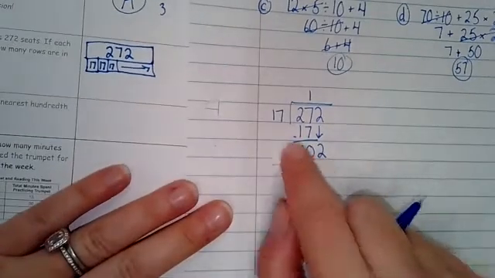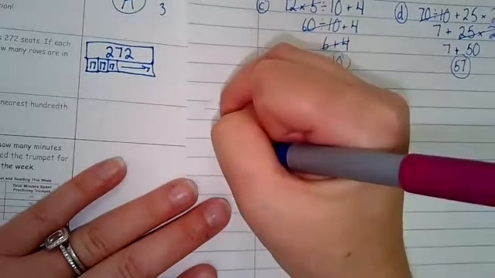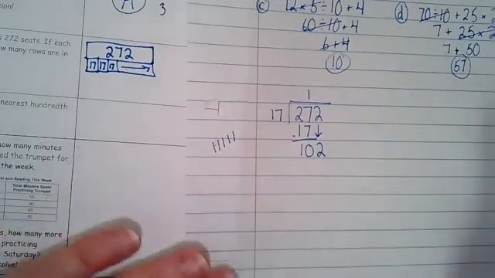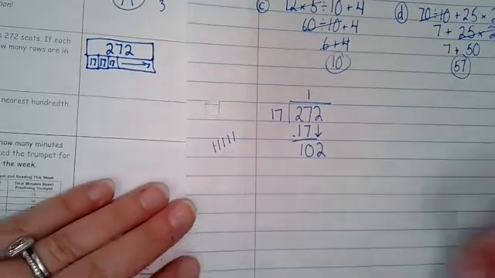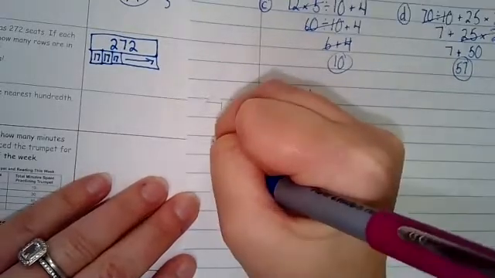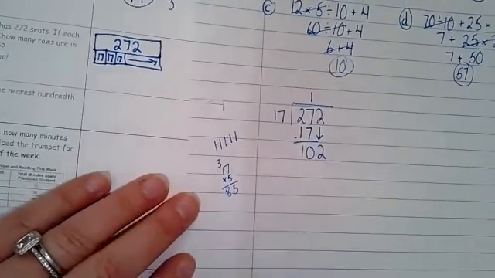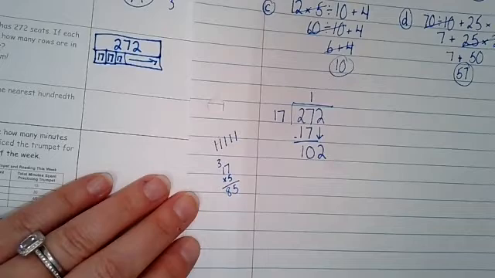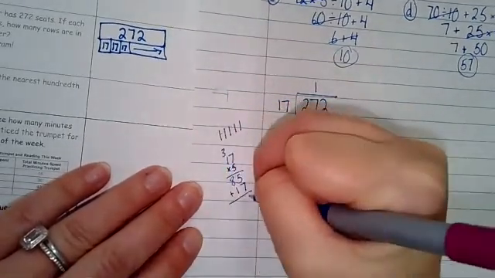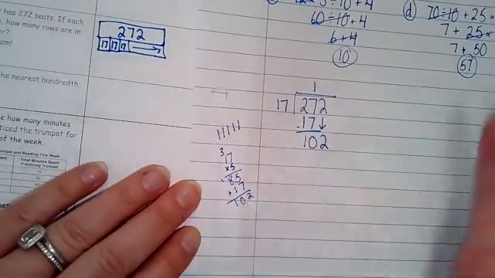What I like to do is think of 17, just round it to 20 and see how many 20s it would be. So 20, 40, 60, 80, 100. Now there's 5. So let's just see what 5 times 17 is. 17 times 5: 5 times 7 is 35. Leave the 5, carry the 3. 5 times 1 is 5 plus 3 more is 8. So 17 times 5 is only 85. We don't have enough to make 102, so let's add another 17 and see what we get. Look at that. When you do that, you get 102. So instead of it going in 5 times, it actually goes in 6.